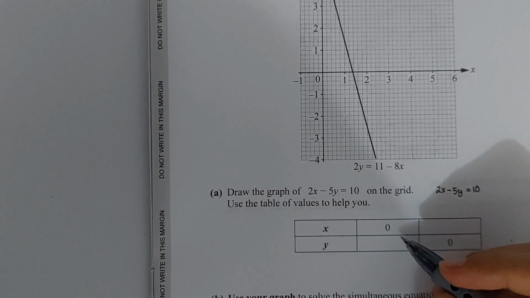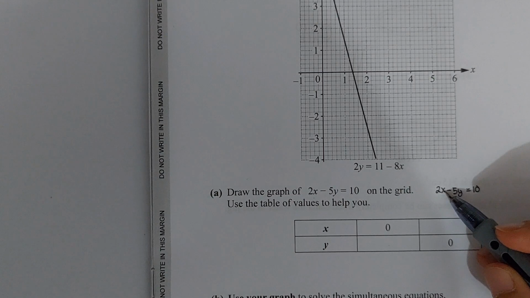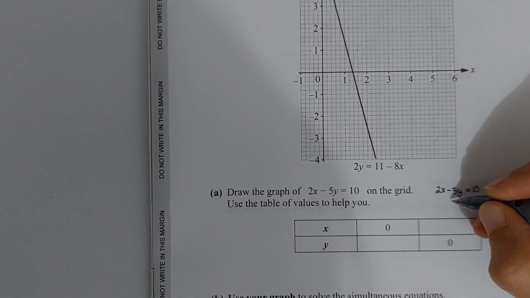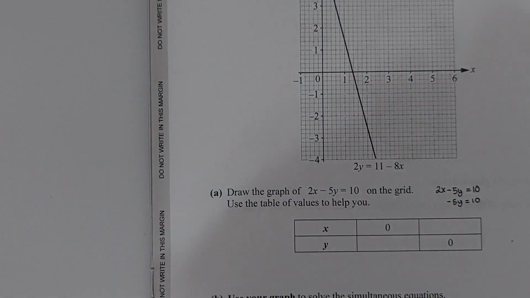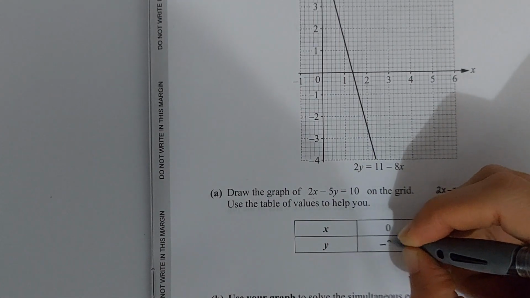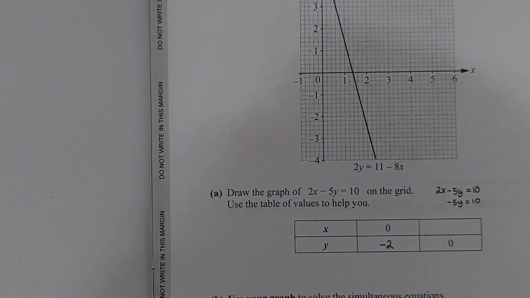If the x is 0, you replace the x by 0. 2 times 0 is 0. So the remaining one will be negative 5y is equal to 10. Negative 5 times what becomes 10? I hope that you can directly answer it. That one will be negative 2, correct? Negative times negative is positive, 5 times 2 is 10, correct?